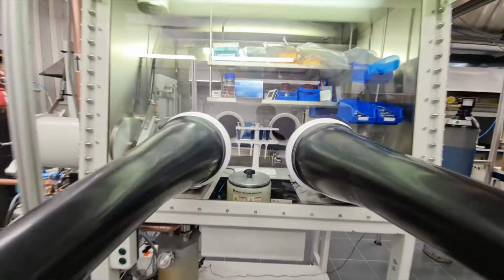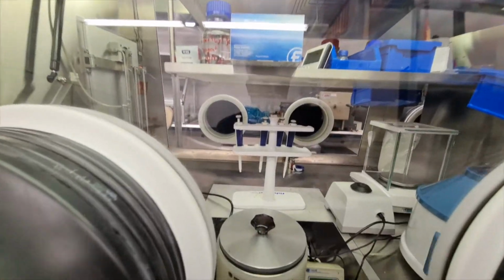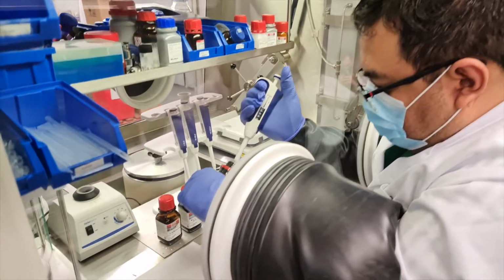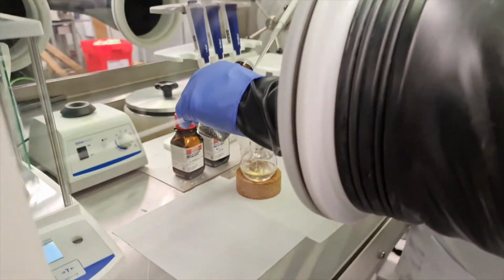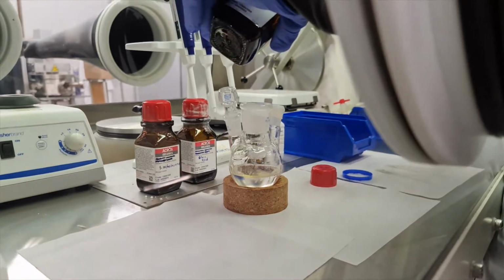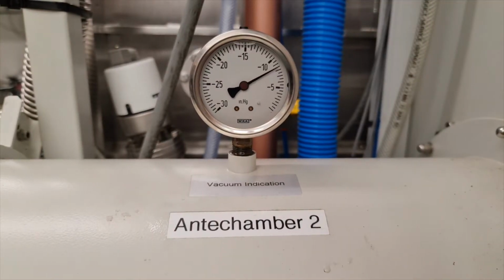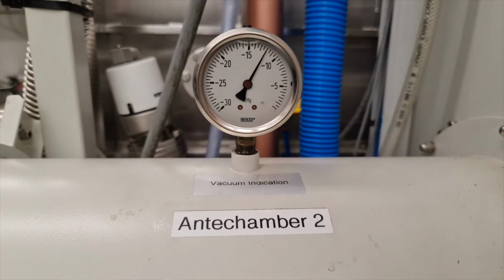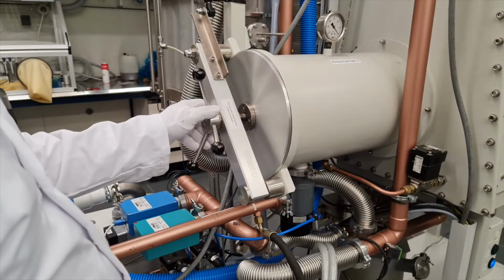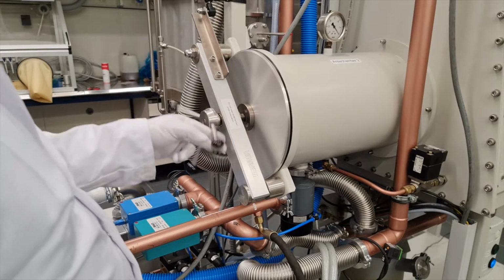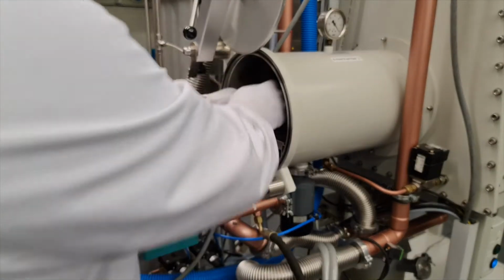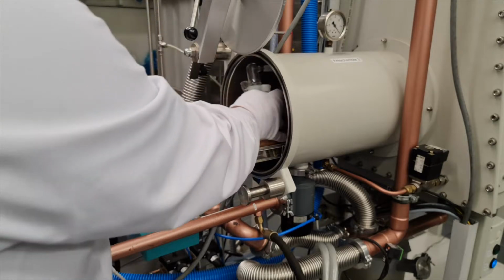Hi everyone, I am Ivan Sanchez, and I will show how cesium-tin halide perovskite nanocrystals were synthesized by the hot injection method in our laboratories. Basically, in a 3-neck round bottom flask, we prepare a precursor solution by dissolving tin hexanoate and tin oxalate in 1-octadecene. Oleylamine and oleic acid were used as capping ligands for this nanocrystal synthesis.